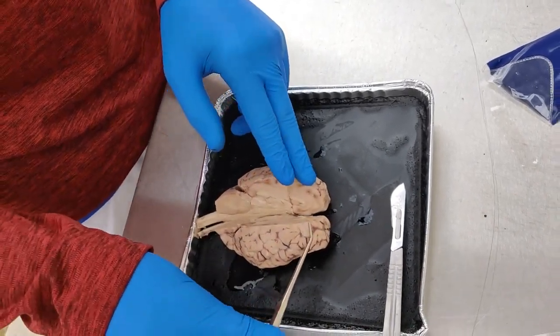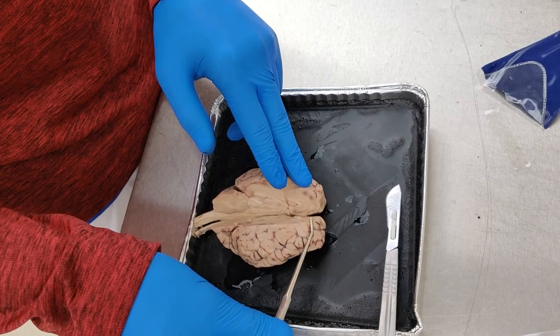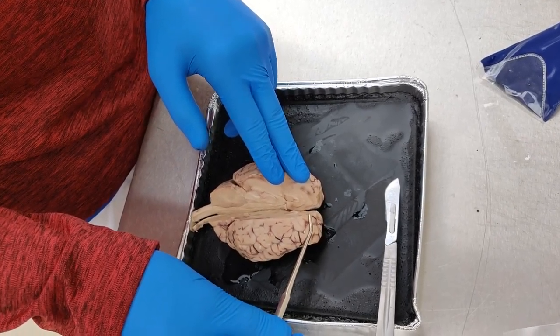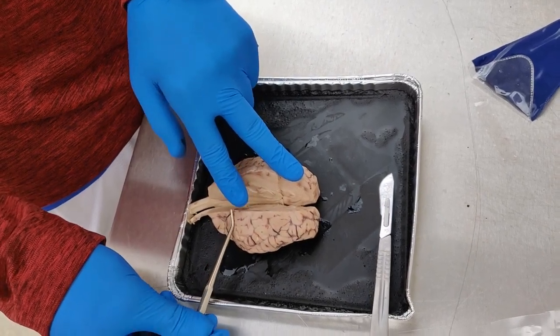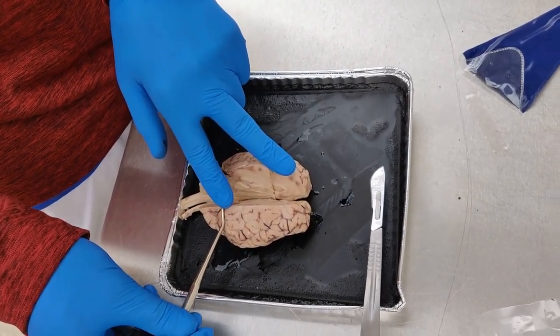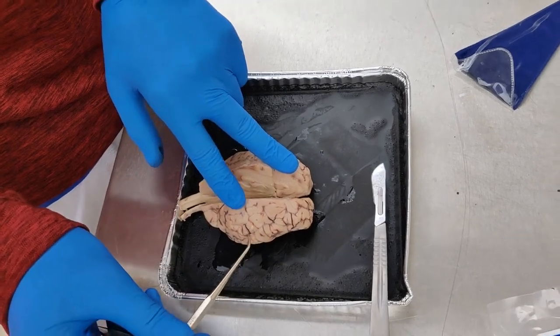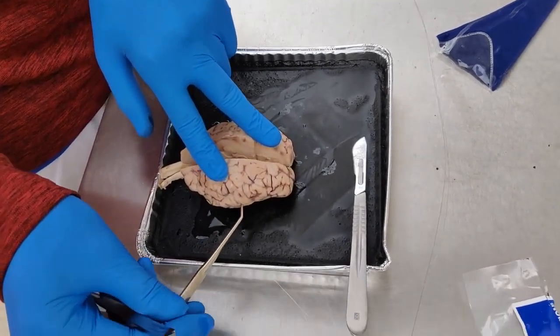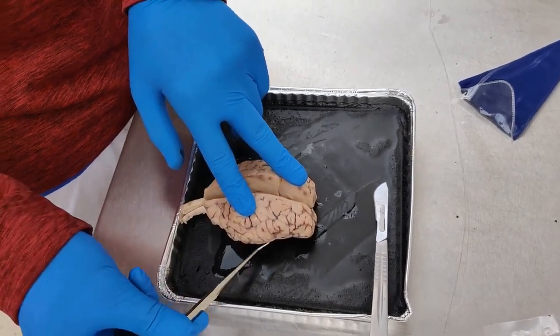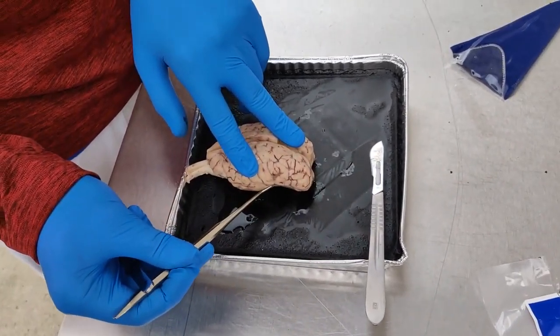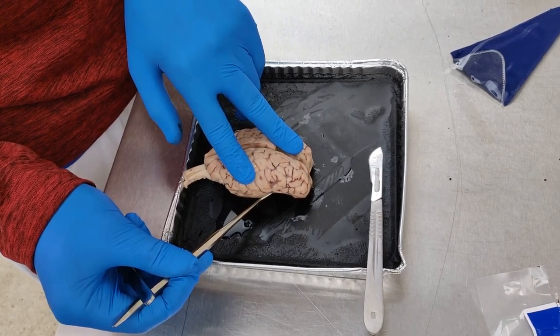The four lobes are, this is the frontal lobe. This is responsible for motor functions. This is the occipital lobe. This is responsible for anything with sight. And then the temporal lobe is auditory senses. And then the parietal lobe is posterior to that, and that is responsible for somatic sensory information.